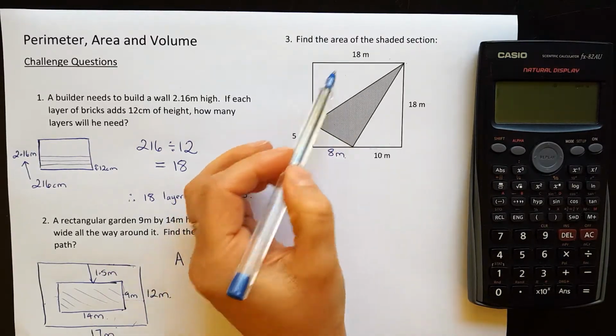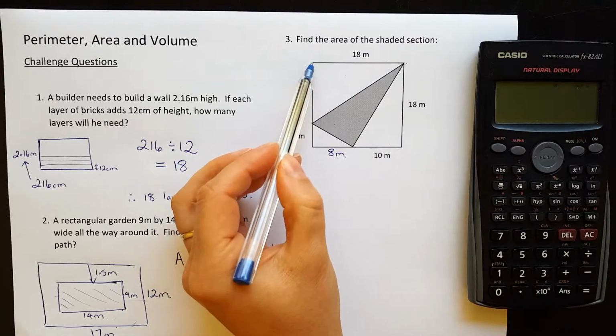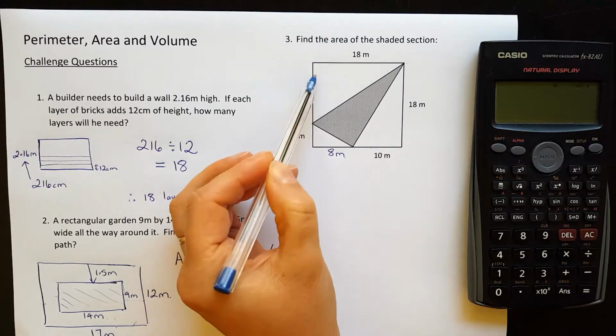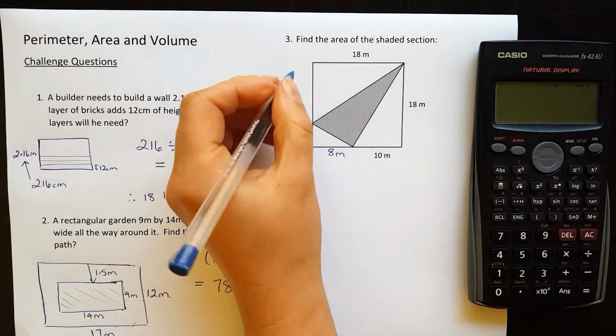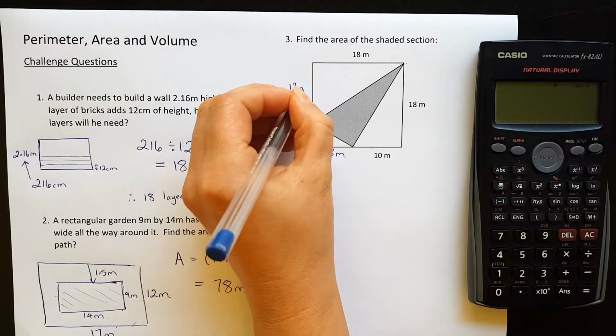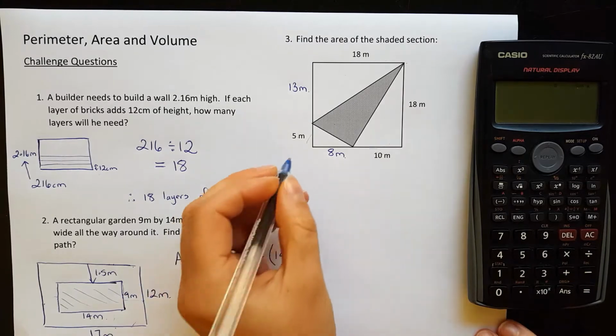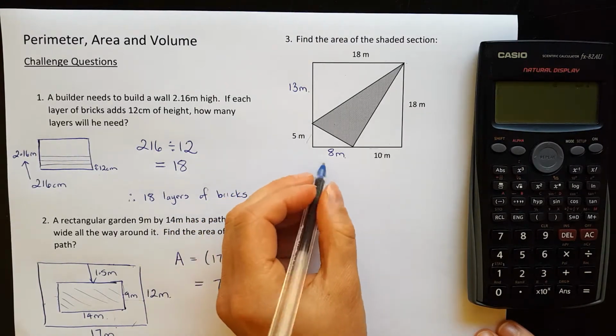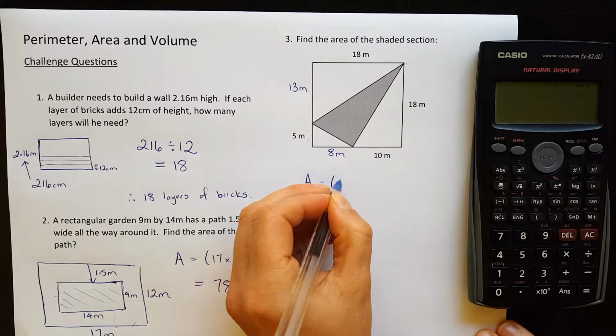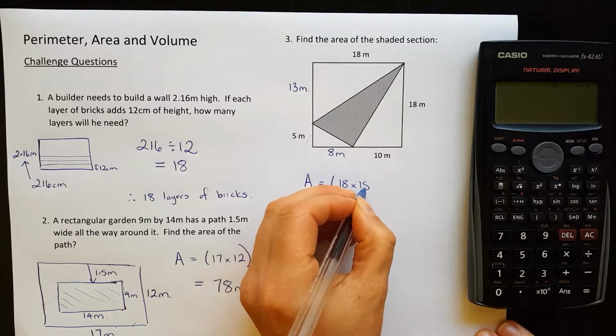For this triangle, we have 18 across here, but we need this side length. If this is 5, to make it up to 18, this would have to be 13 meters. Okay, so to find the area, we start with our square and we do base times height, which is going to be 18 times 18.